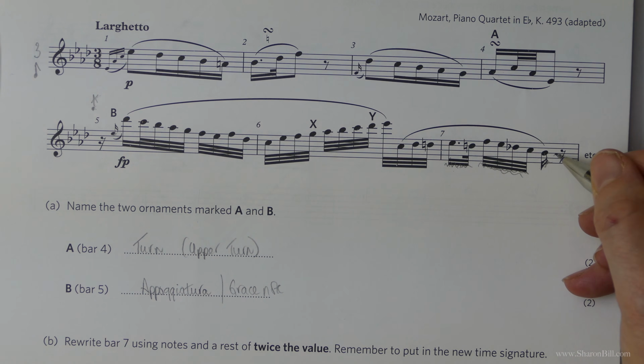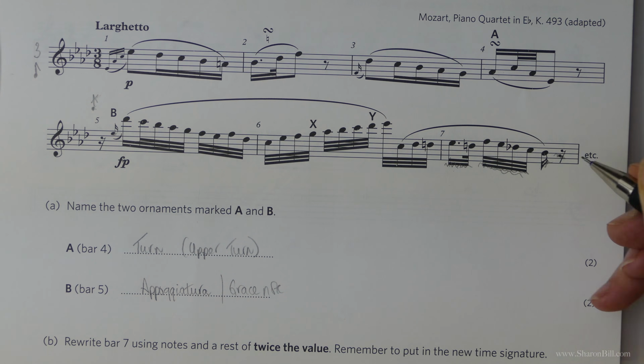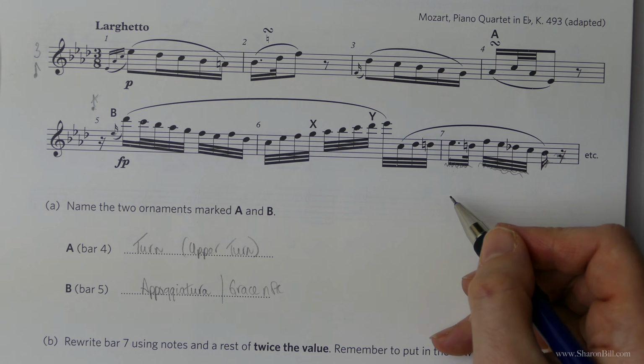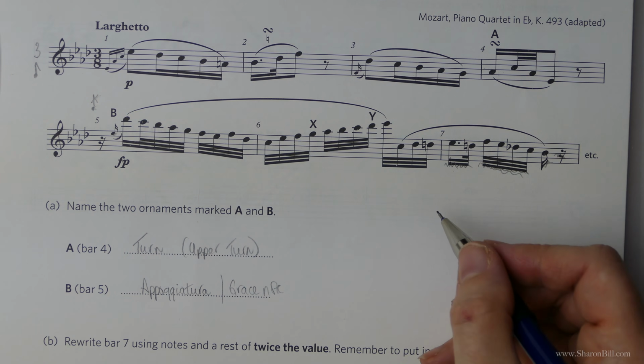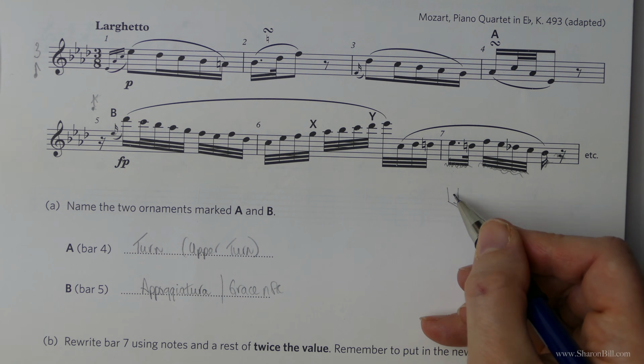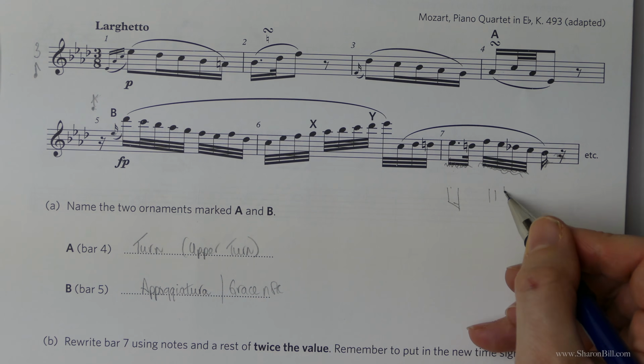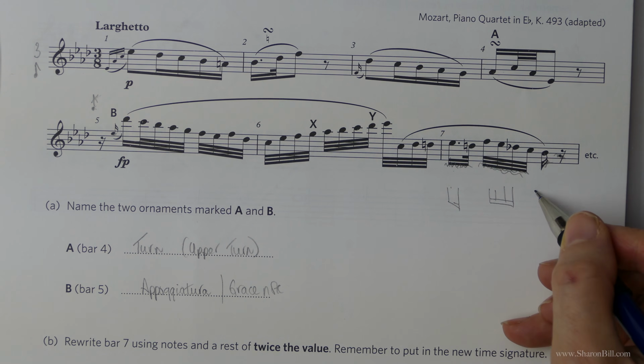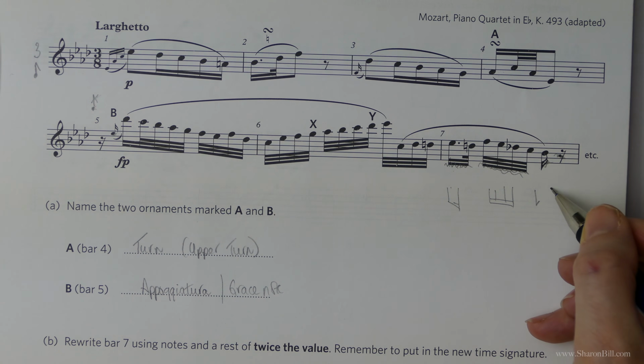Remove a beam, remove an arm, as it were. That's the beam version on the rest. So that will become, if we sketch that out, quaver, dotted quaver, semi-quaver. These will become semi-quavers. That will become a quaver. That will become a quaver.